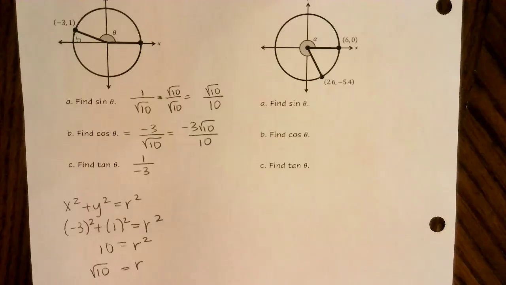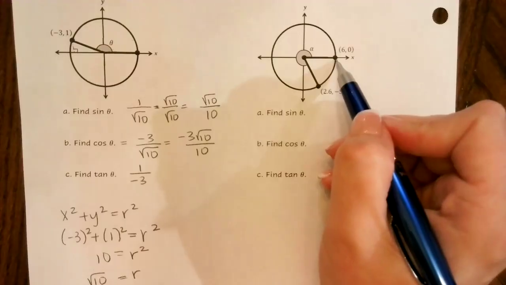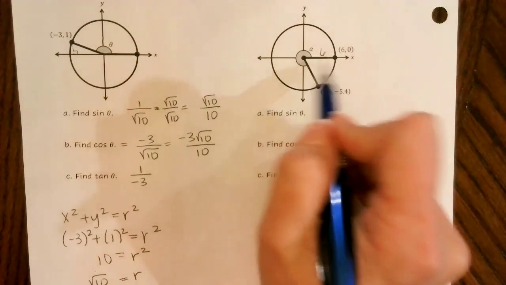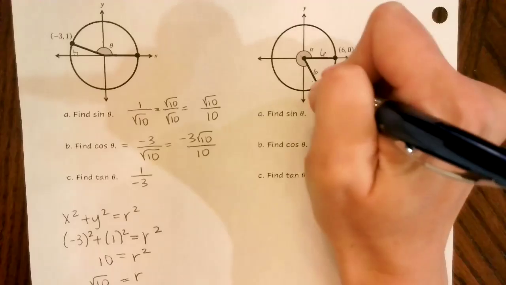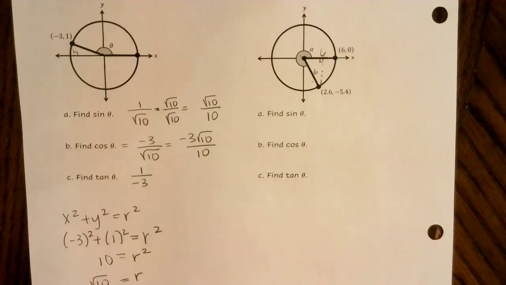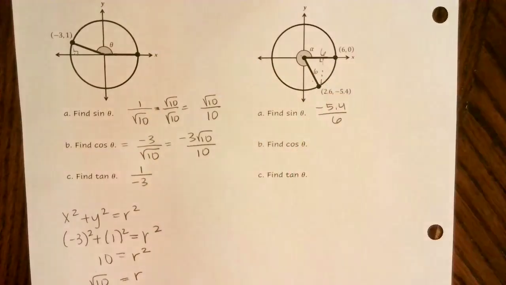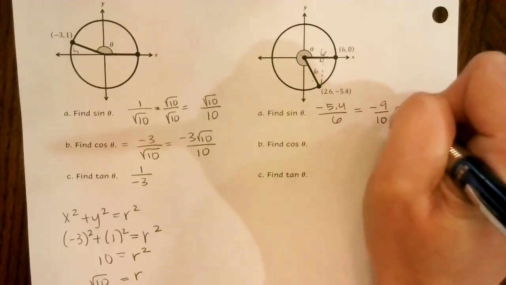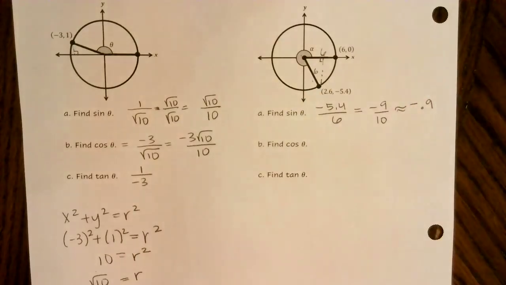All right, for our next one here, I don't have to use the Pythagorean theorem because they have given us the point right here on our circle. So I can see that the radius is 6. Since this is from the origin to a point, then my radius here is also 6. And so that creates my right triangle right there. And so my sine would be my y value, which is negative 5.4 over my radius of 6, which is negative 9/10. And if you put that in the calculator, you're going to get negative 0.9.